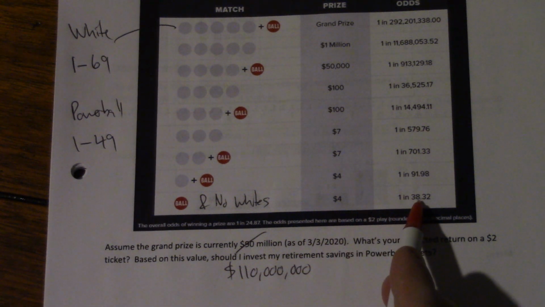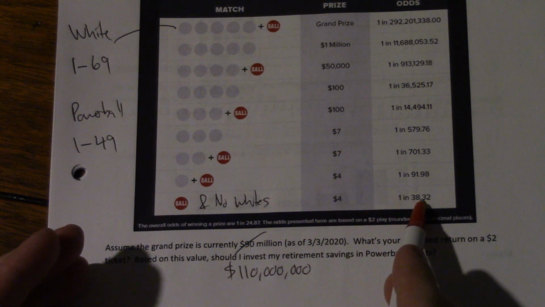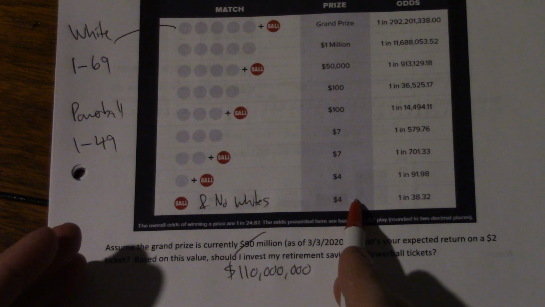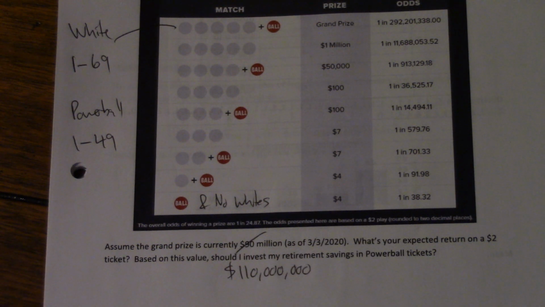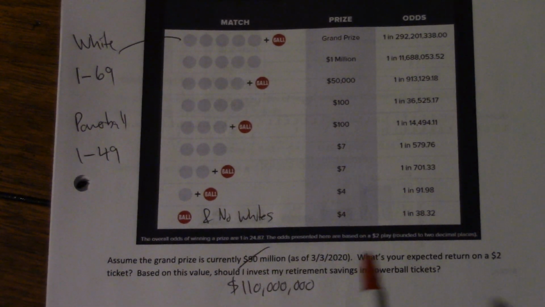They tell you that's a 1 in 38.32 chance, and you'd win $4. So if you played the Powerball about 39 times, you would expect to win $4 once. And remember, every time you play, it costs you $2. So it's not looking very good.